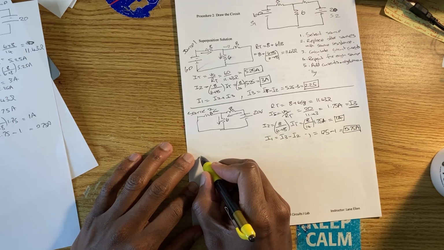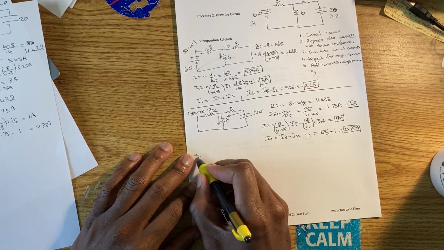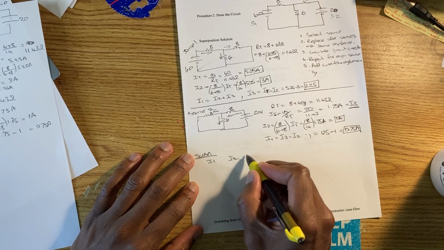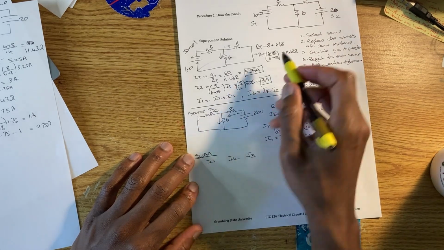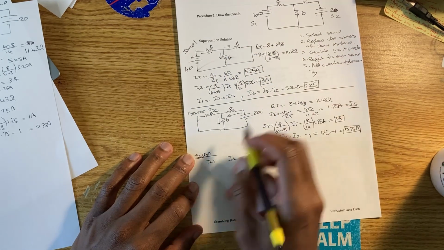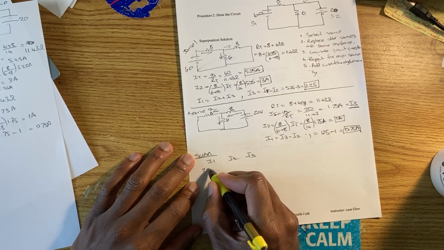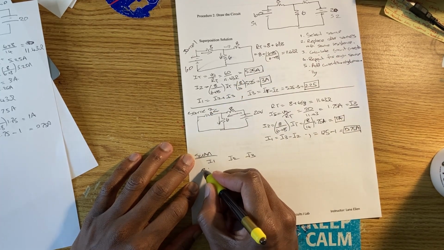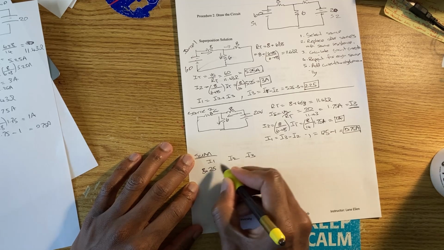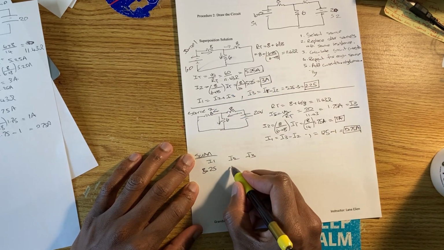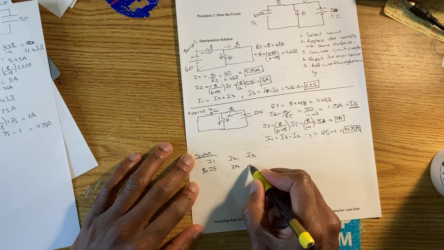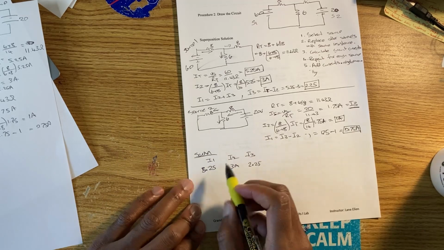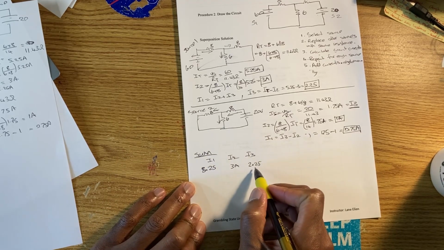The last step is to add them algebraically according to the direction. So of course here I have my I1, so sum, we have I1, I2, I3. So what is I1? Okay, I1 is that current we found here, 5.25. I2 we found here was 3 amperes. I3 was 2.25 amperes, right? Now we're going to write the other current, and if the direction is different, we're going to change it.